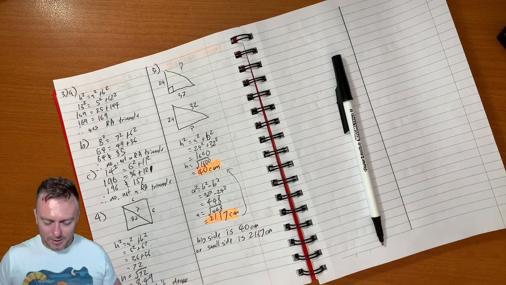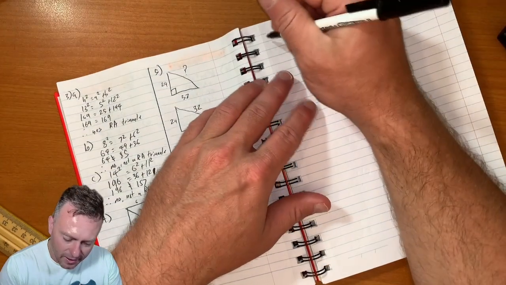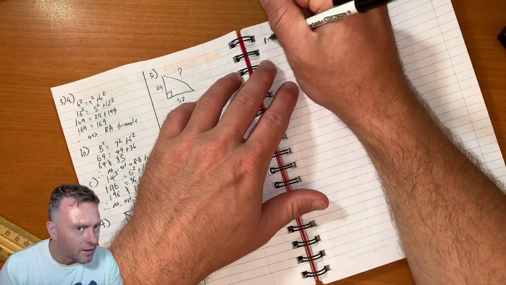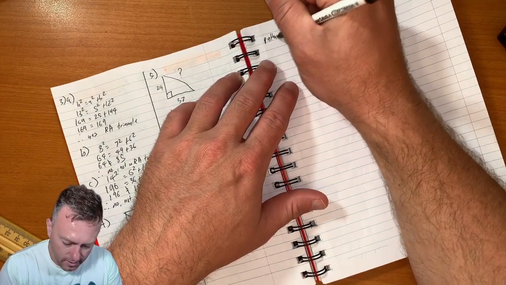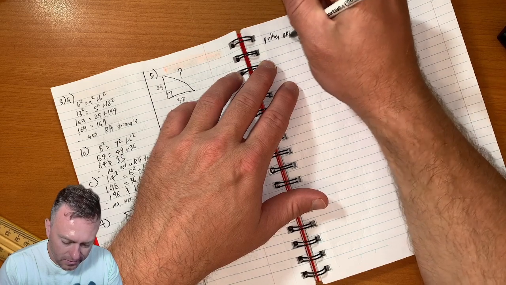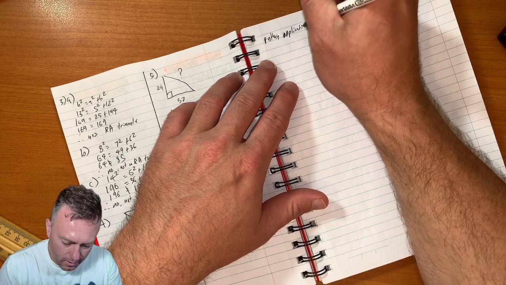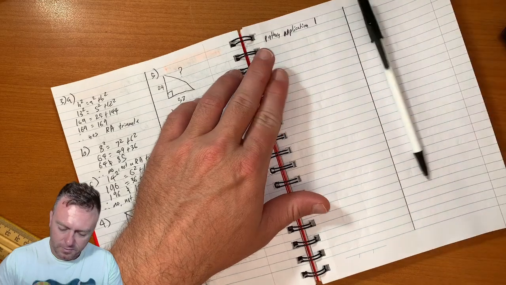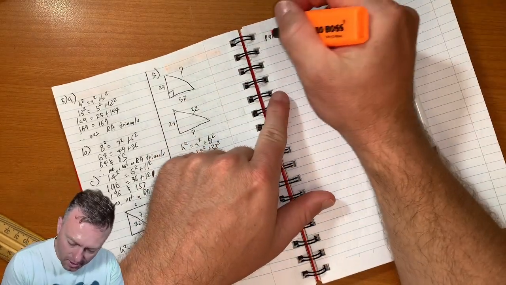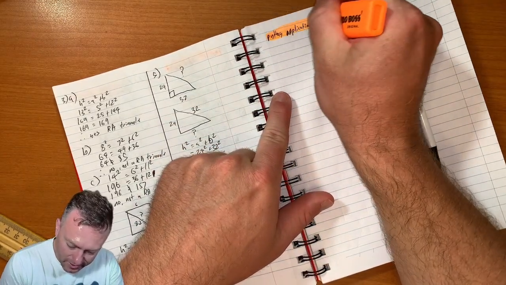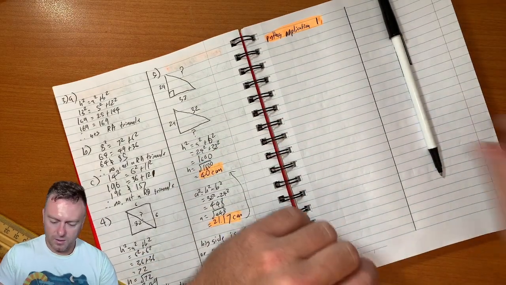Righto, here we go. So to start, this is Pythag Application 1. Let's highlight that so when we're checking our homework we can see exactly where you're up to.